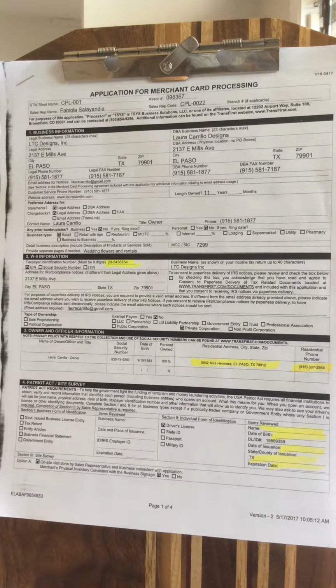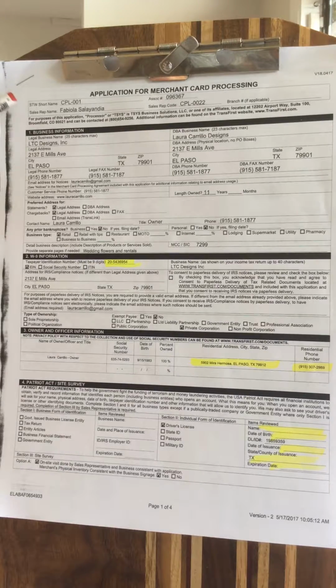Page 1, application transfers. First, we're going to go through the highlights of page number 1 of the application of transfers. At the bottom, STW short name should always be CPL-001. STW stands for Share the Wealth, and CPL-001 is the name that identifies us with transfer. So that should never change, it should always be on the application.